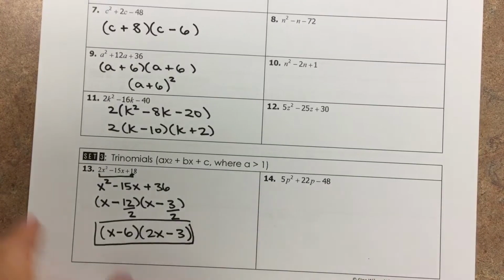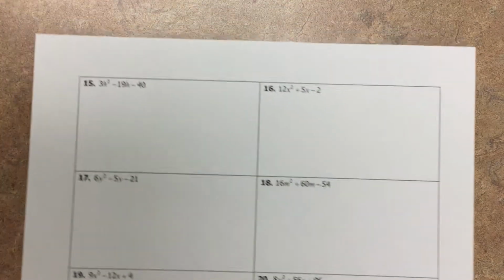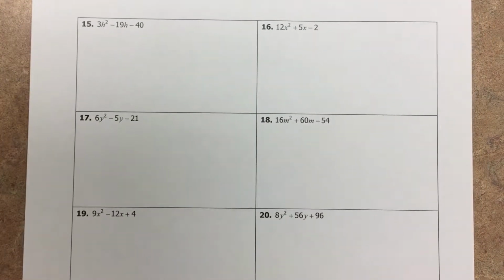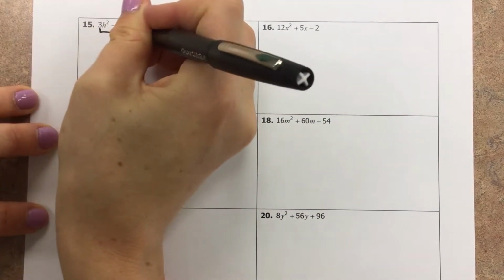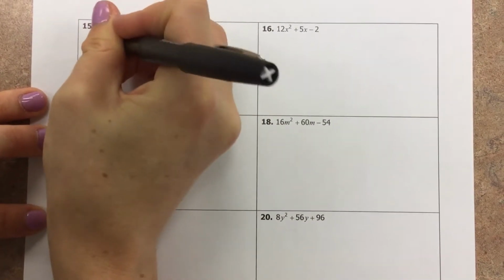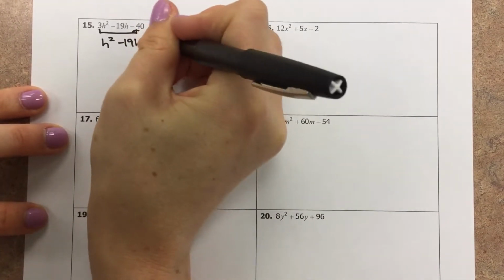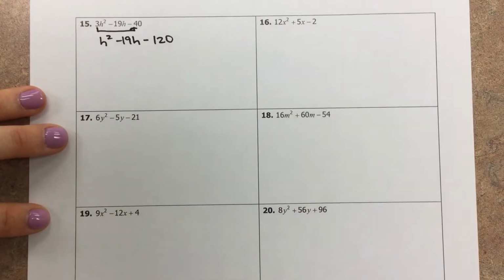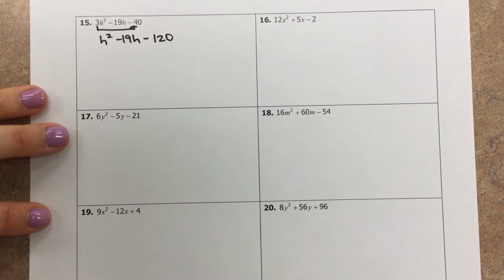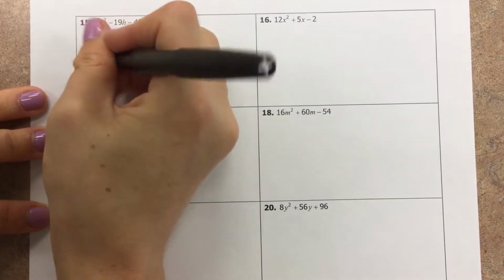All right, so we've got a couple more of these. So 15, remember, look for a GCF first. We don't have one. They're not all divisible by 3. So we're going to do the slide and divide. So we're going to take that 3 from the left and slide it over, multiply it by the -40. So this is now h squared, middle term stays the same, and -40 times 3 is -120. So kind of bigger numbers, you might want to play around on a calculator. So factor it like normal.